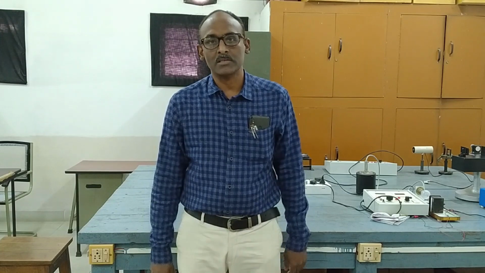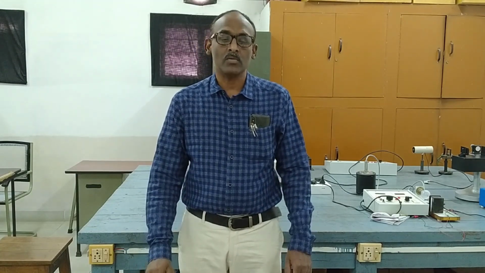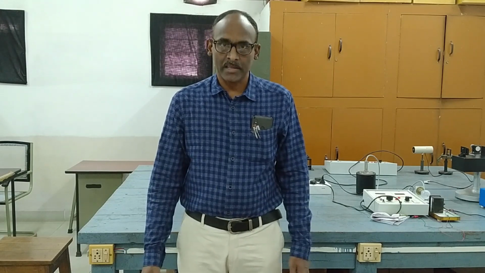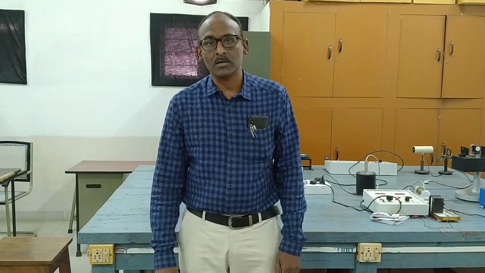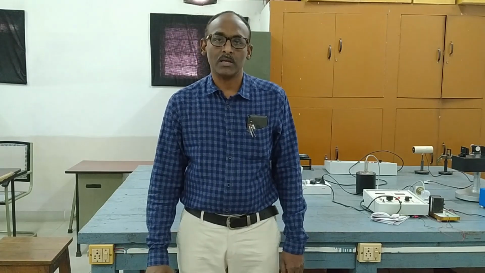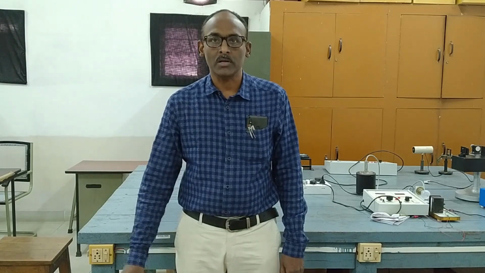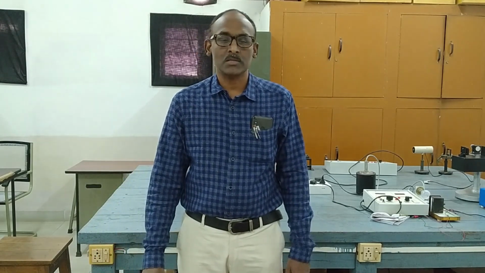In photodiodes, we will have the generation of charge carriers, electrons and holes. These generated charge carriers are separated out by the applied reverse bias, which is called photoconductive mode. So in this experiment, we will look at the characteristics of a photodiode.